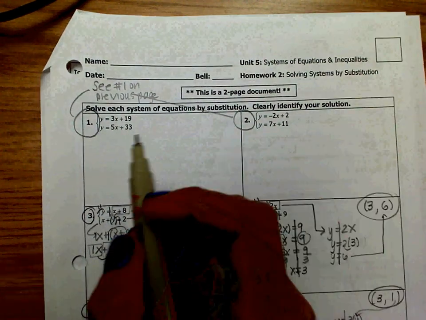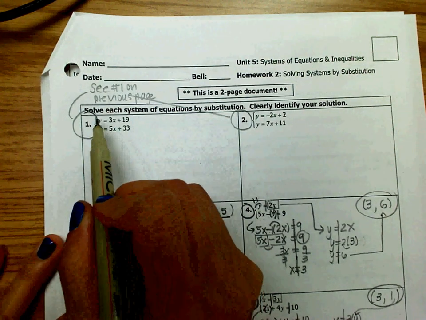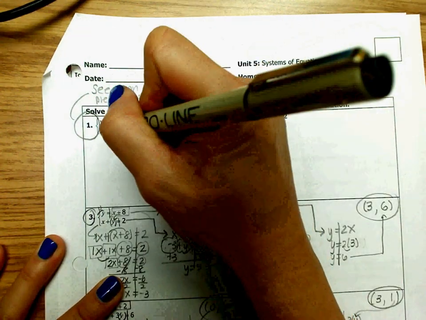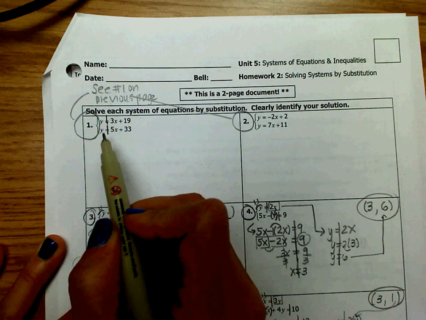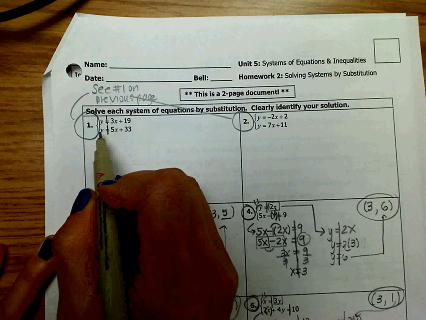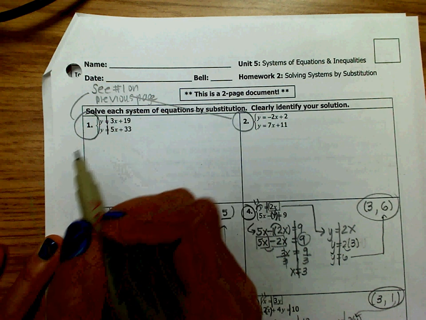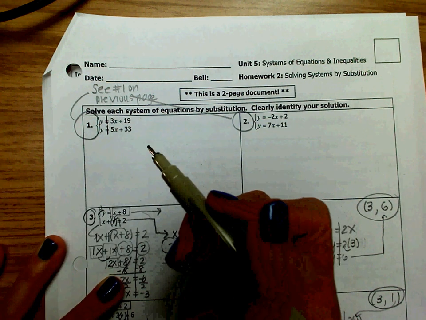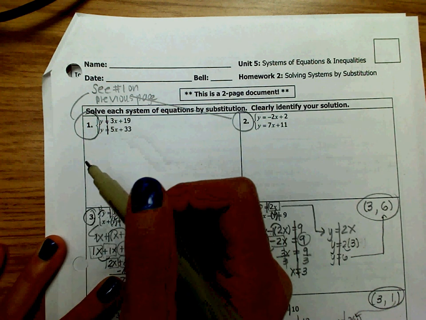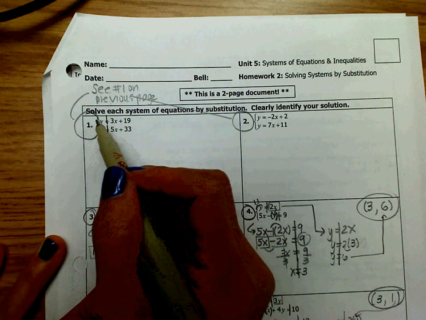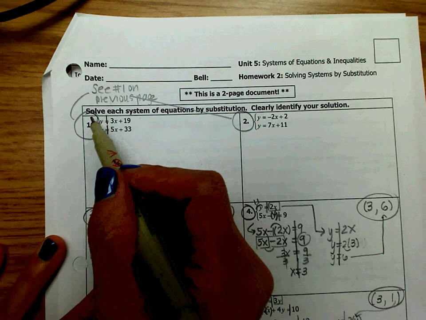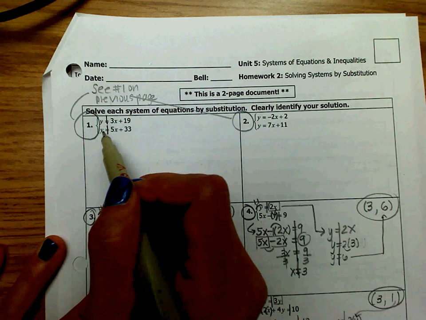All right, so first of all we're going to draw our wall. And what's interesting about these is that we have 2 isolated variables. So in this case, you can choose which one you want to make the sad face. If you say, Ms. Hong, I'm going to make this isolated y the sad face, that means you're going to substitute into this y, or vice versa.